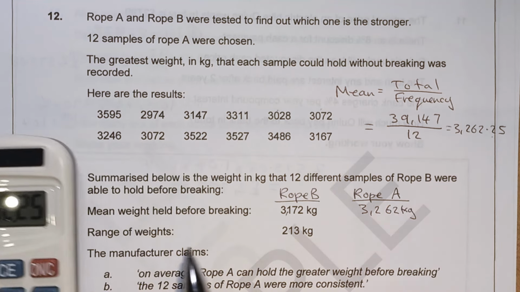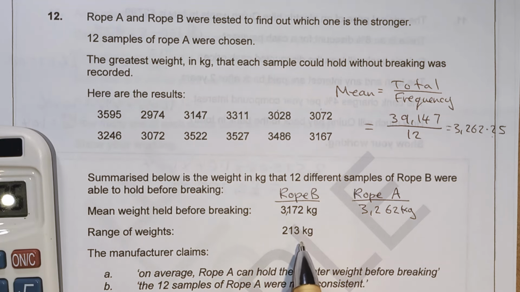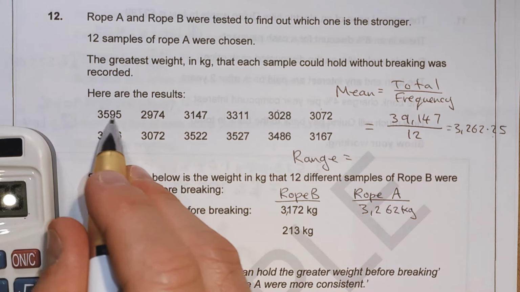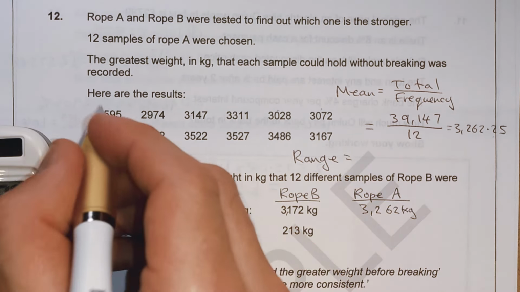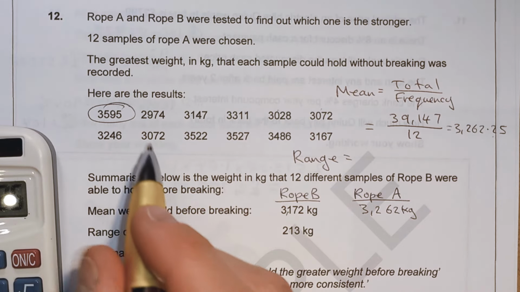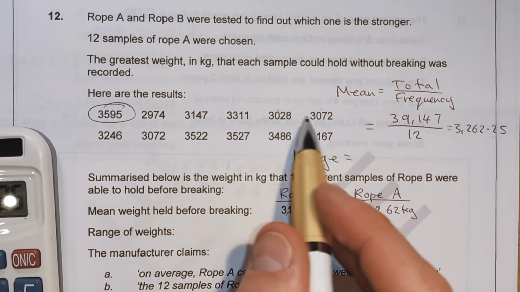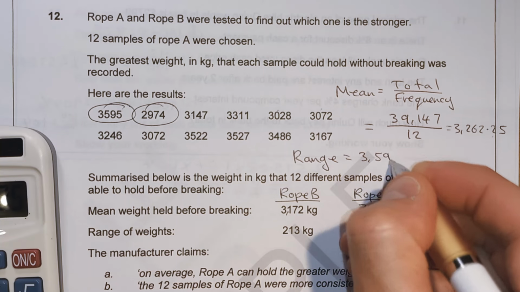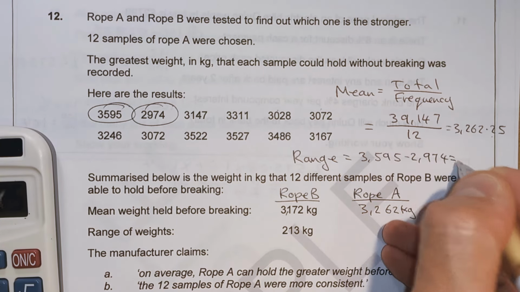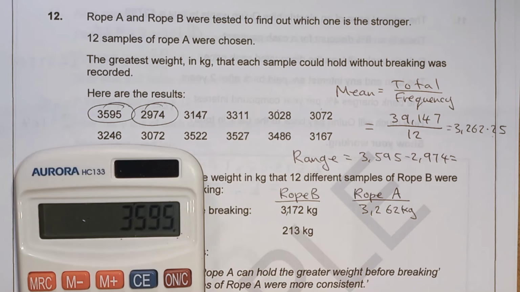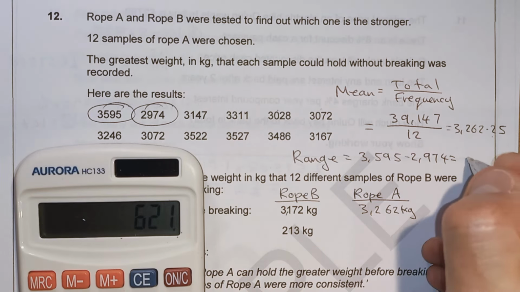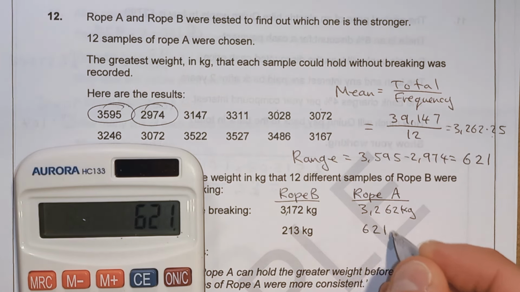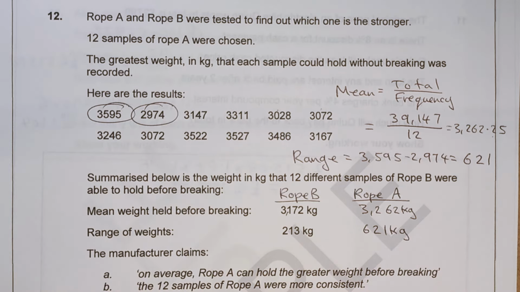kilograms. Right, now we want to work out the range of the weights. Well, the range is the biggest value minus the smallest. What's the biggest? 3,500? Anything bigger than that? No, so that's the biggest one. And what's the smallest value? 2,900. Anything smaller? No, that's the smallest. So the range is going to be 3,595 minus 2,974. Which gives us 621 kilograms.